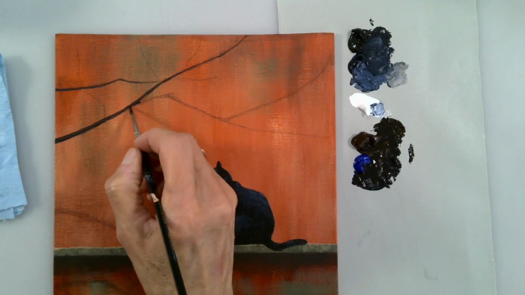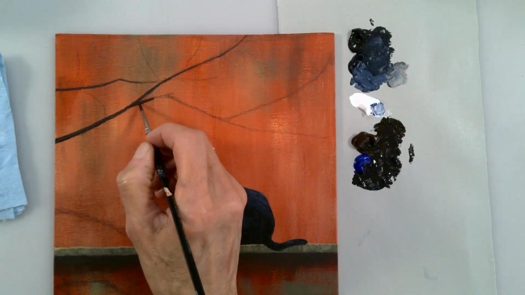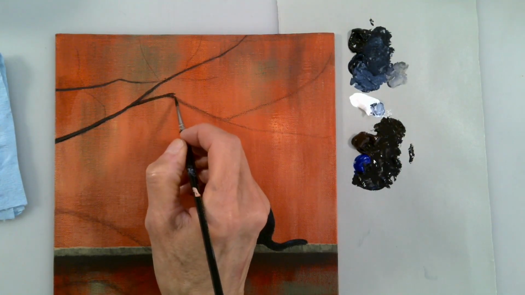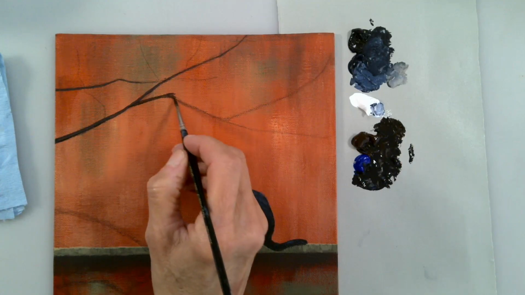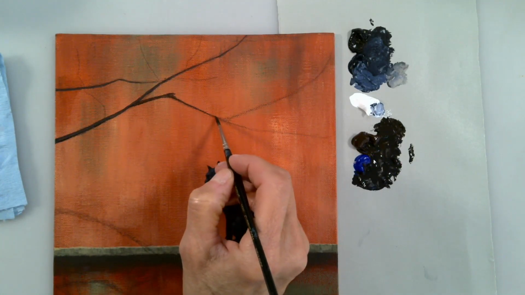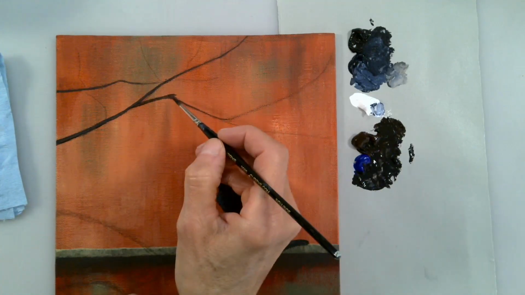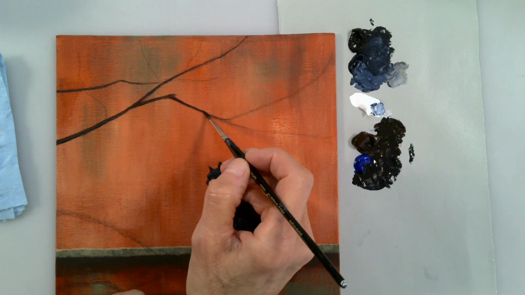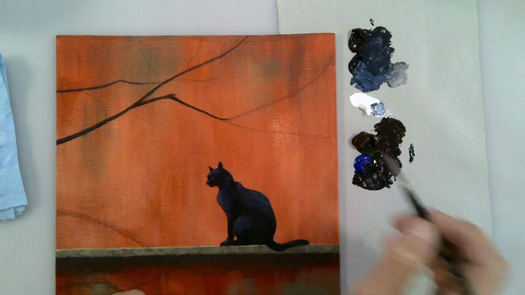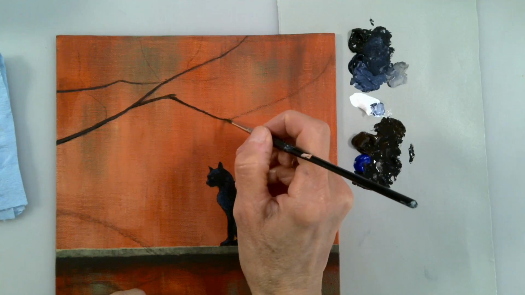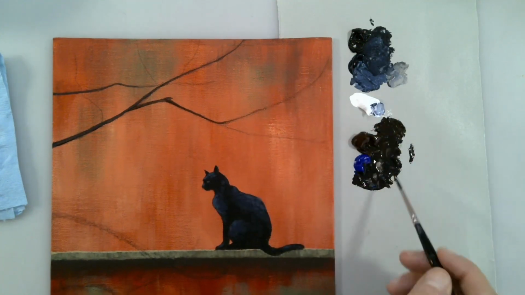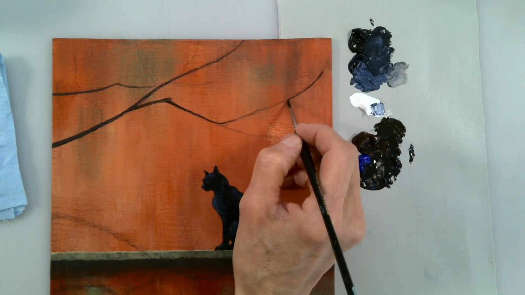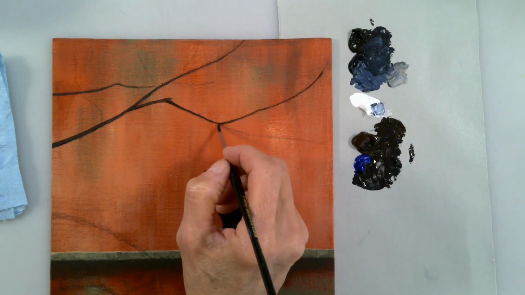Okay, more. Now wider. I'm gonna stop here and take this and go down. I'm gonna put a little bit of pressure here to get a wider line. And then I still want this to be a wide line, but not too wide.